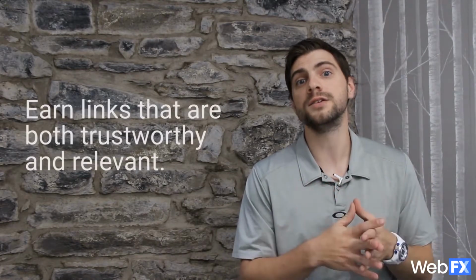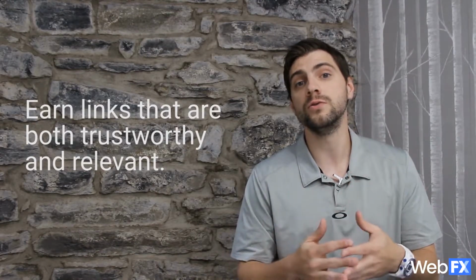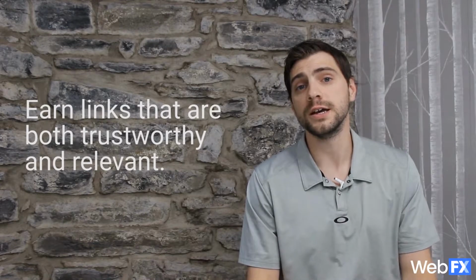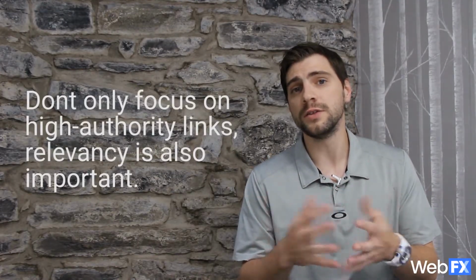One thing to keep in mind whenever you're working on your off-page SEO and trying to earn more links to your site is that you want to earn ultimately a balance of sites that are both trustworthy and relevant to whatever particular industry you're working in. So a site like the Huffington Post, which is extremely well regarded by search engines, is a very popular, powerful website. That would be a great example of a site to get mentioned on, but don't solely focus on those either.